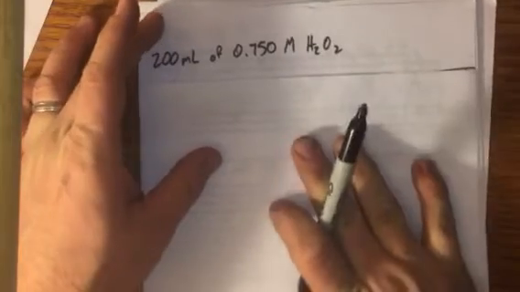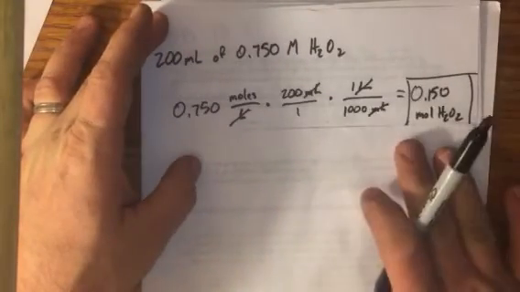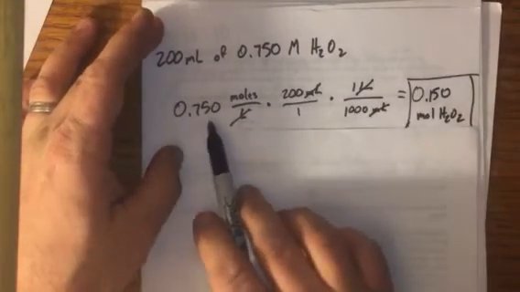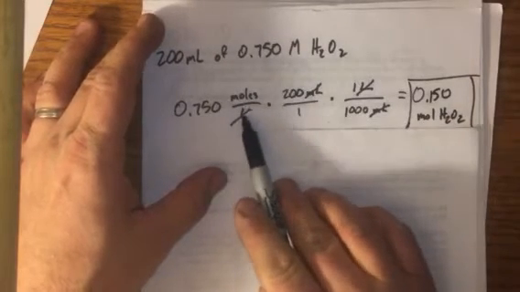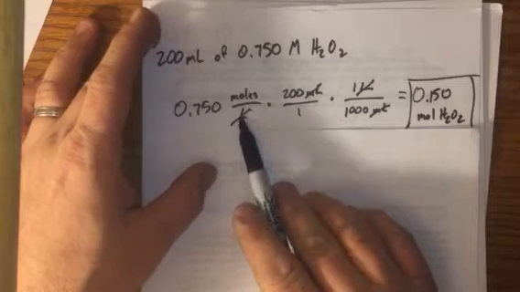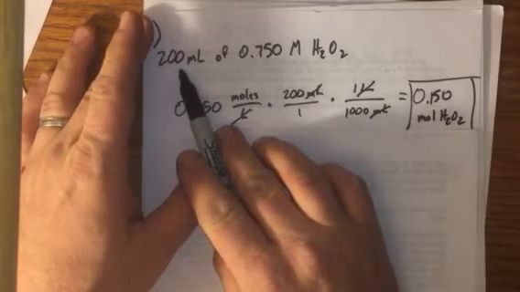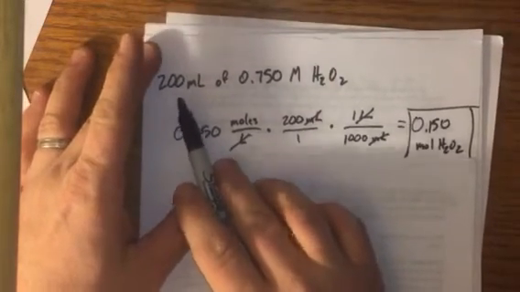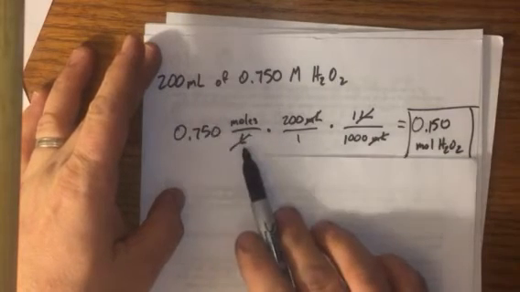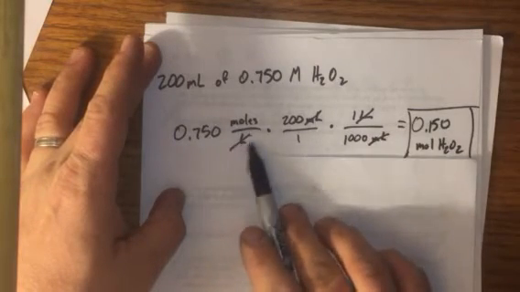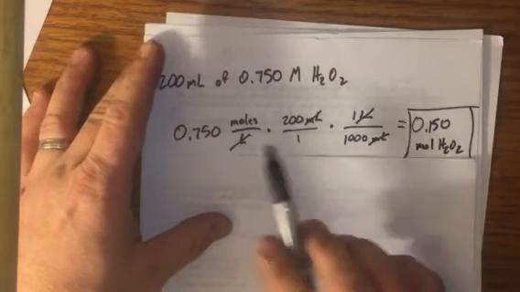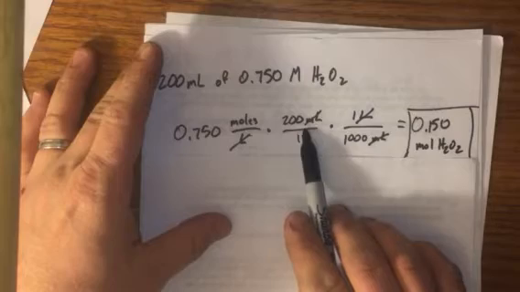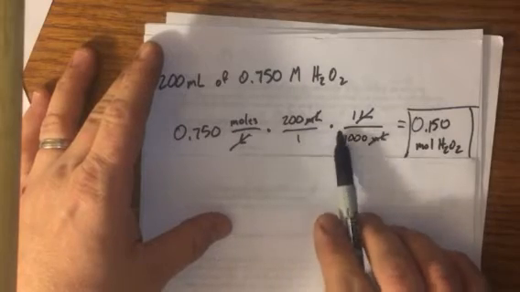I'll cover this up just to clear up the look there. And so I've got this 0.750 molarity, right? That is, again, moles per liter. Well, I'm going to need to multiply that by the volume of the solution. Well, but I've got a problem. My units don't match up. 200 milliliters is not going to help me when I need the number of liters. So I'm going to multiply by 200 milliliters, but I also have to multiply by a conversion rate.